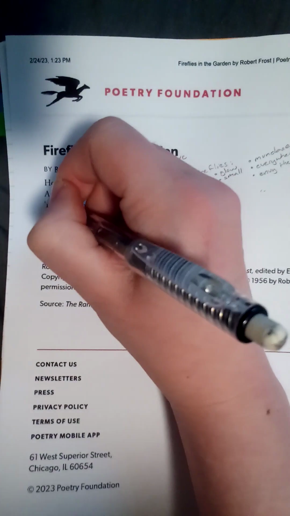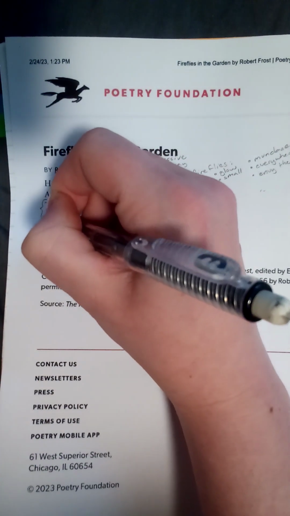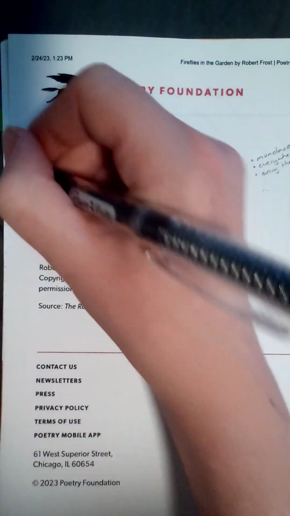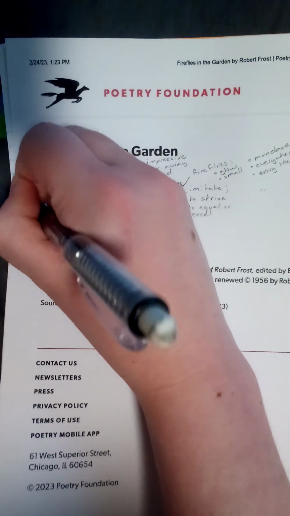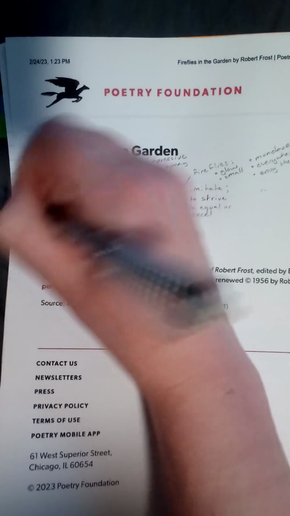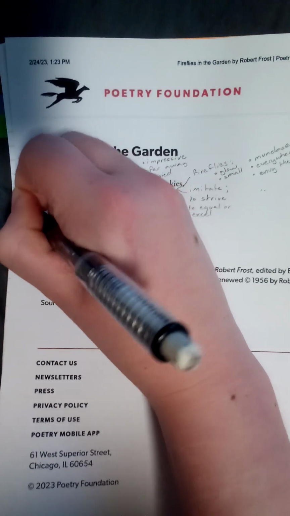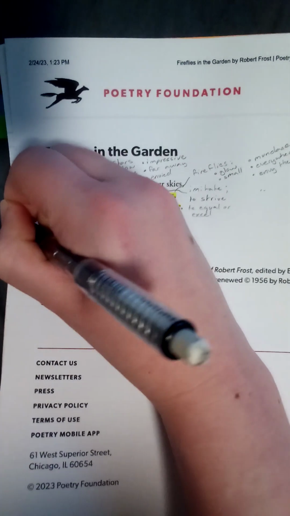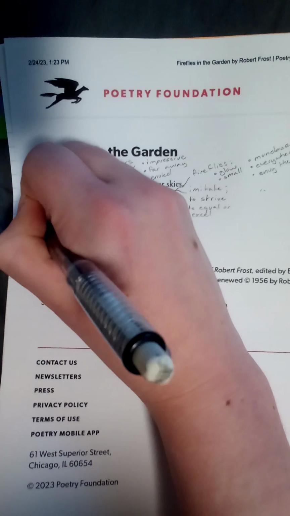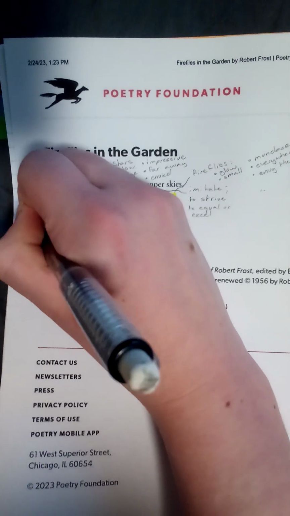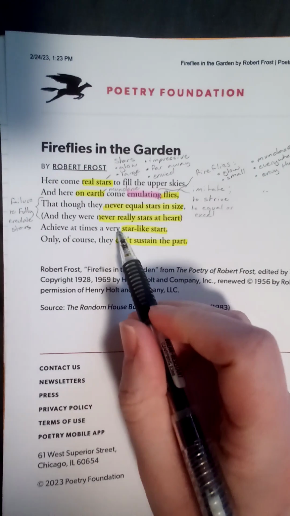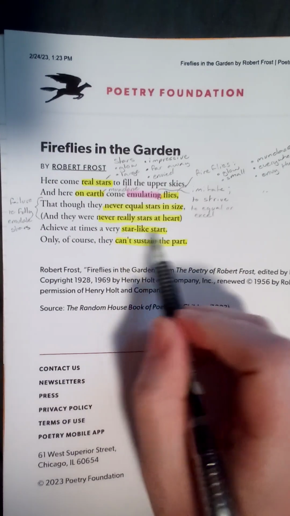Now, I'm going to group these together because they both kind of talk about the same thing. An element of failure to fully emulate stars. But I've also highlighted star-like start.